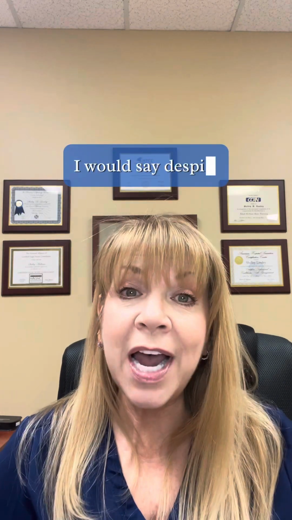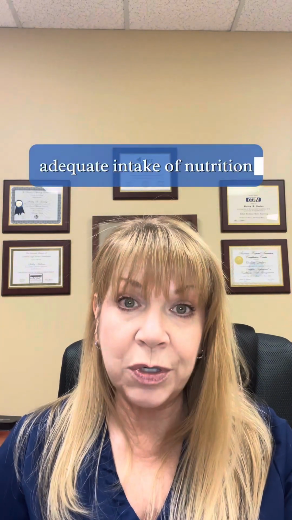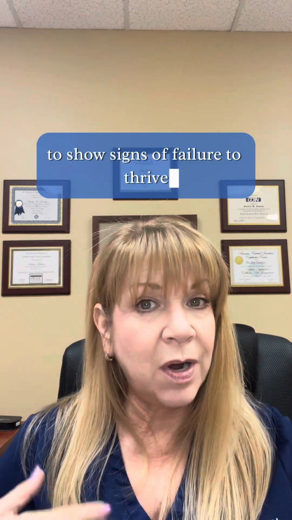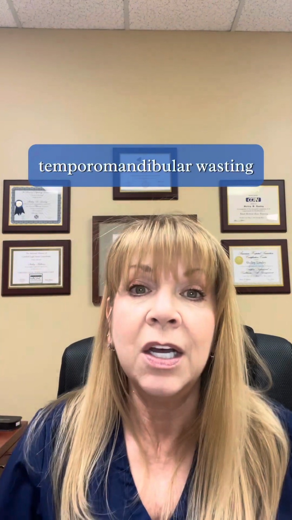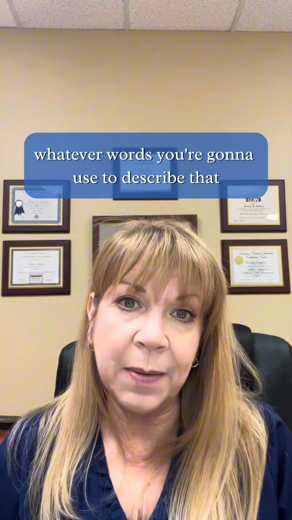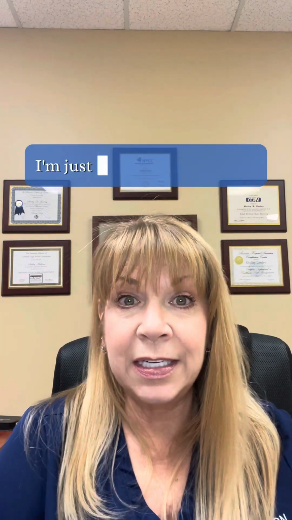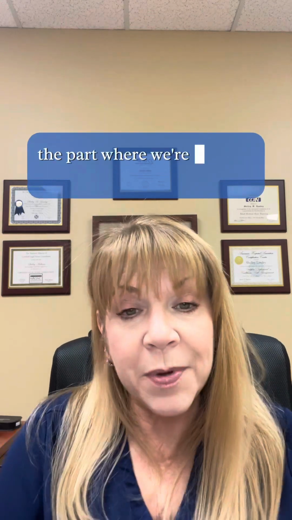I would say, despite adequate intake of nutrition, patient continues to show signs of failure to thrive, as evidenced by thin, cachexic, bony, hollow cheeks, sunken eyes, temporomandibular wasting, visible spine, visible ribs, clothes hanging off patient, skin thin, dry, paper-like, fragile, frail, whatever words you're going to use to describe that person's appearance, put that in there at that part. If they look healthy and all that, I'm not going to say any of that. I'm just going to end it with the part where we're helping them to clean up.